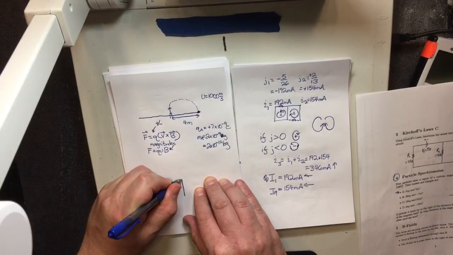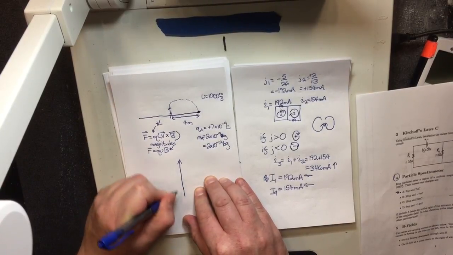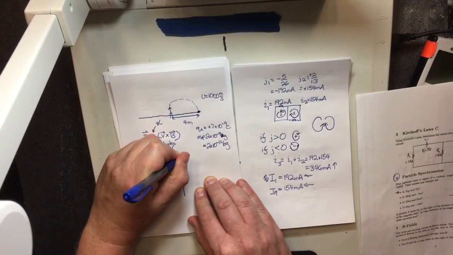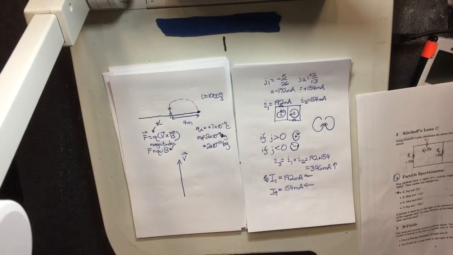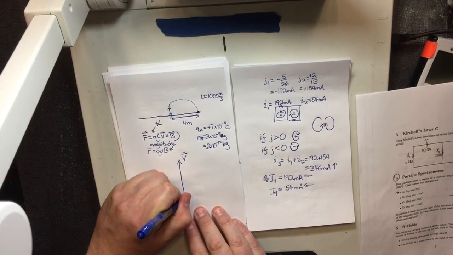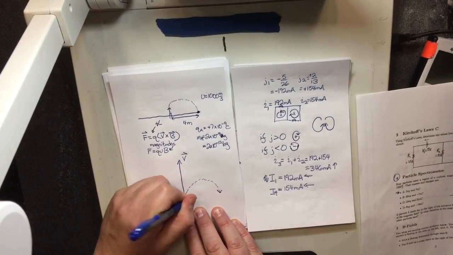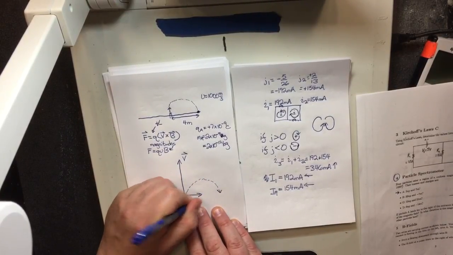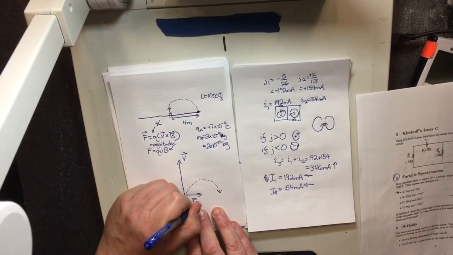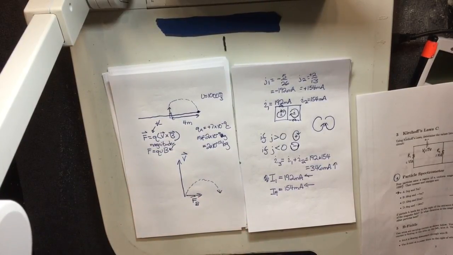So this has a velocity vector that looks like this. Now, what it did is it entered the region of the magnetic field and it banked right, which means that it experienced a magnetic force to the right.